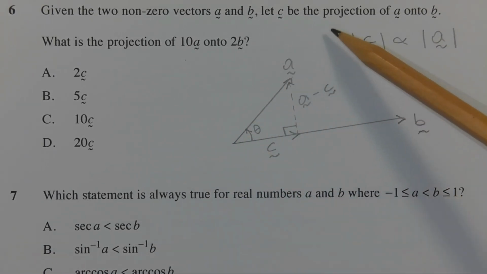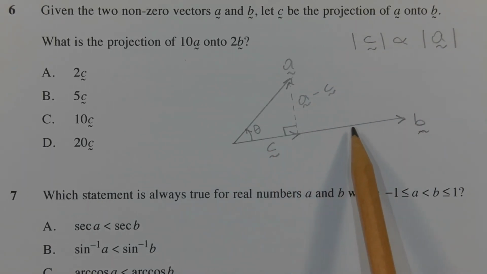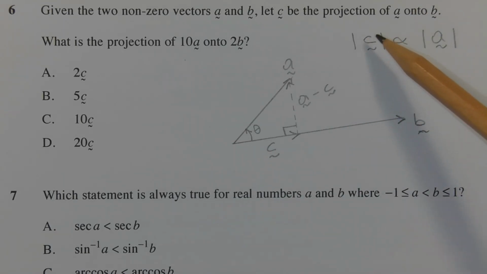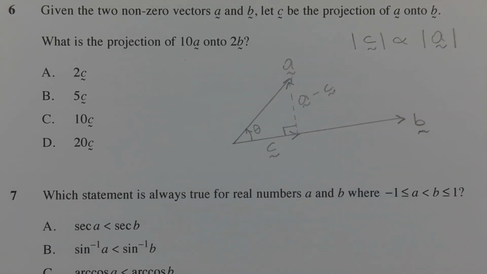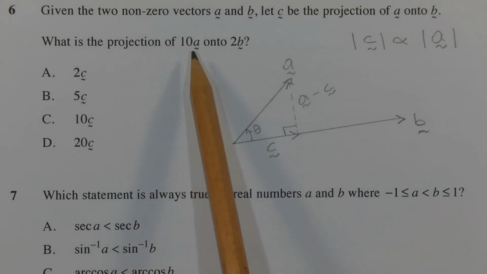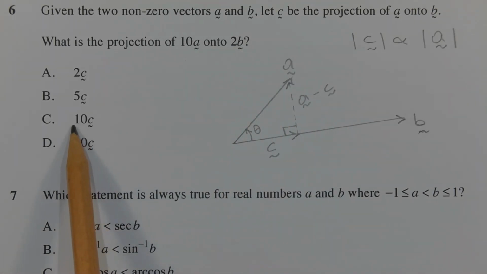If we double vector A, we double vector C in terms of its magnitude. In other words, the magnitude of vector C is directly proportional to the magnitude of vector A. So if we multiply vector A by 10, its magnitude is increased by a factor of 10, so is the magnitude of vector C. It's also increased by a factor of 10. Therefore, the projection of 10A onto 2B will be 10C. Therefore, the correct answer is option C.